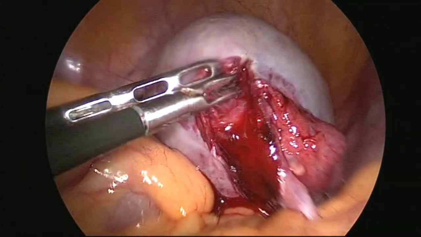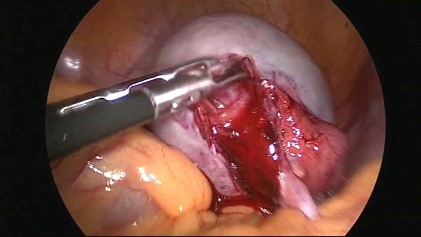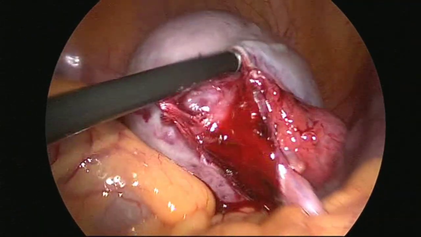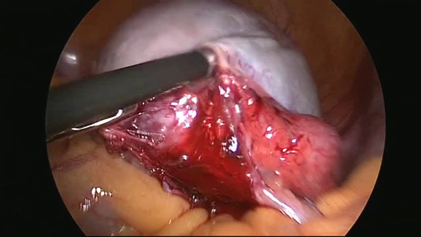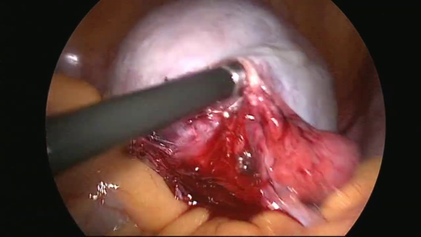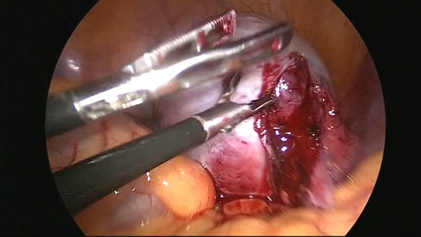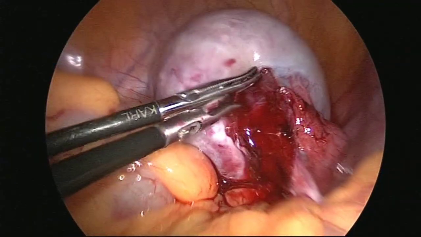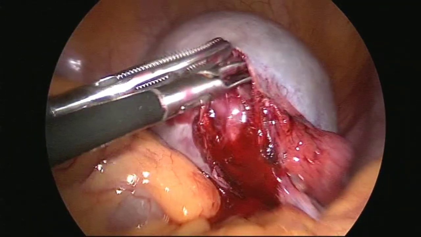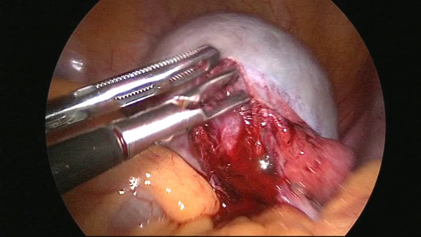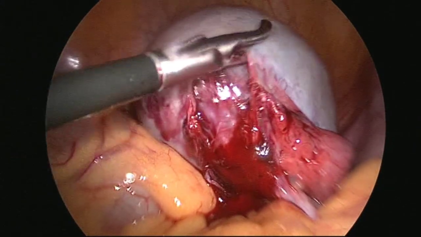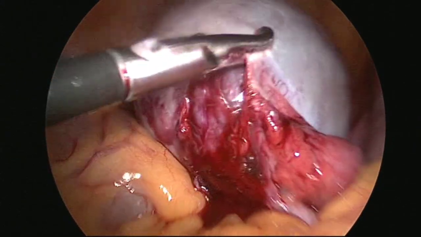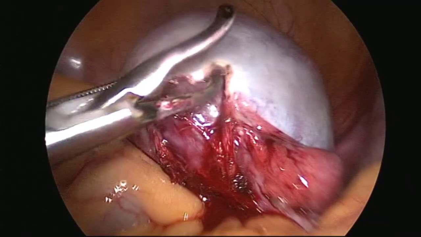I'm trying to avoid the puncture of the cyst, because if I puncture the cyst, then it is too difficult to separate the cyst wall from the healthy ovary tissue. It will create a lot of problems. So my main motto is to enucleate the cyst completely, then I will aspirate.